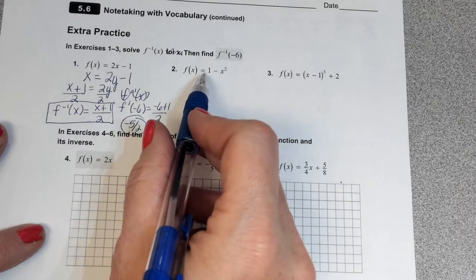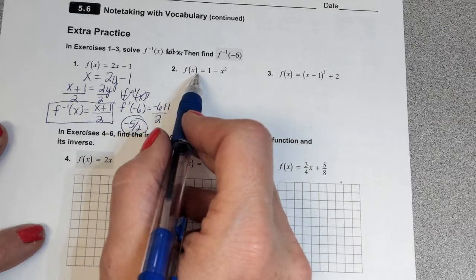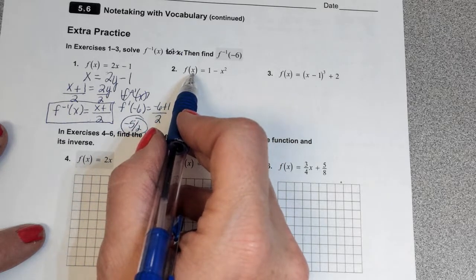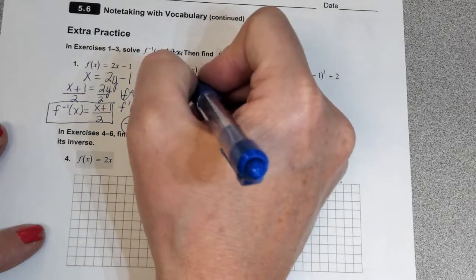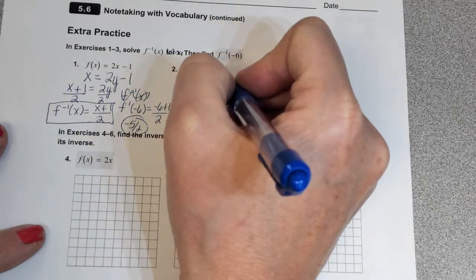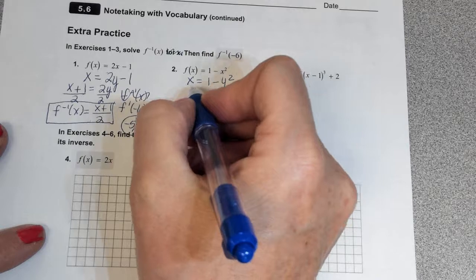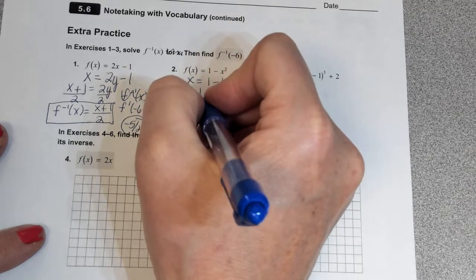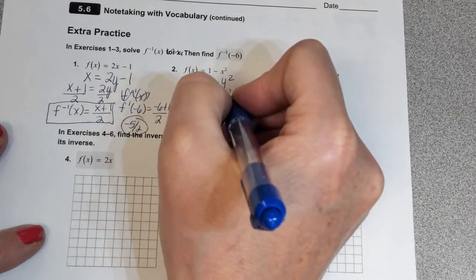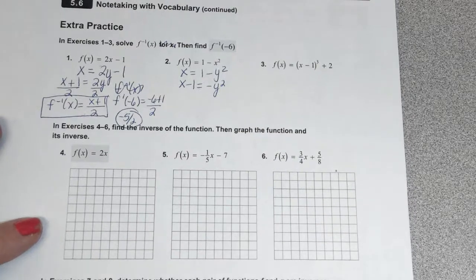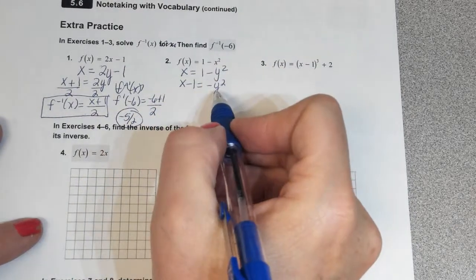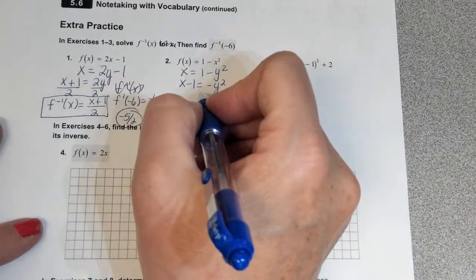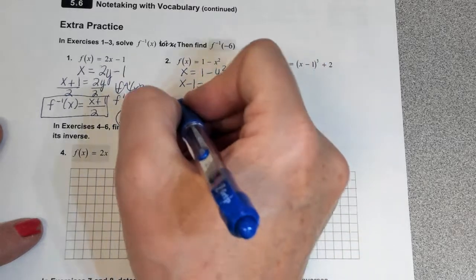We're going to do one more. Let's do this one. So solving this one, what's this really equal to? y, so I turn y to x. I turn x to y. Solving this, I'm going to have to subtract 1. Now what do we do? Divide by a negative first. You got to divide by a negative before you take the square root.